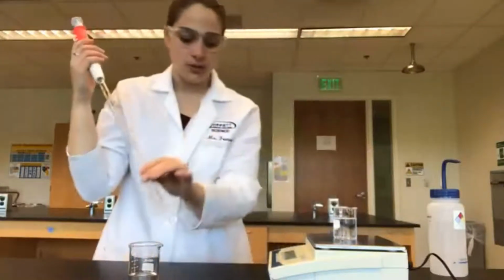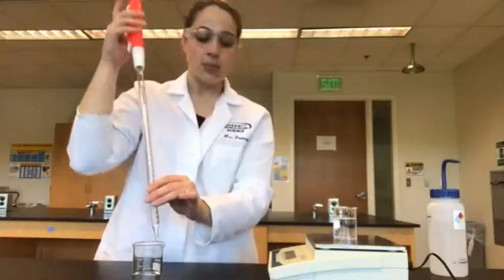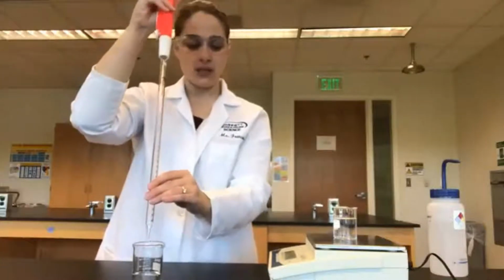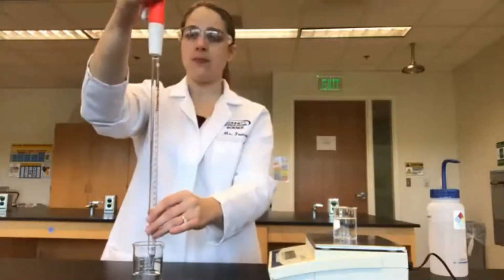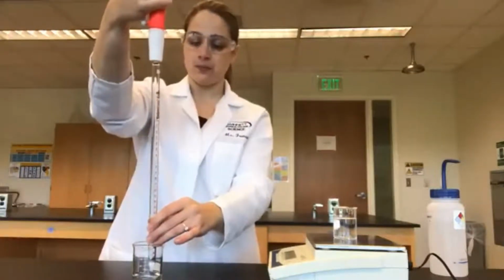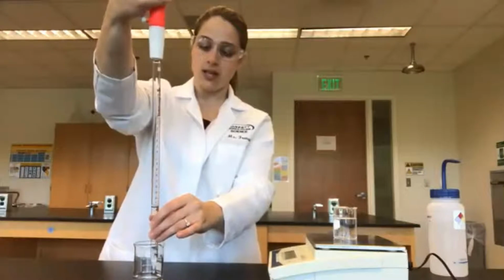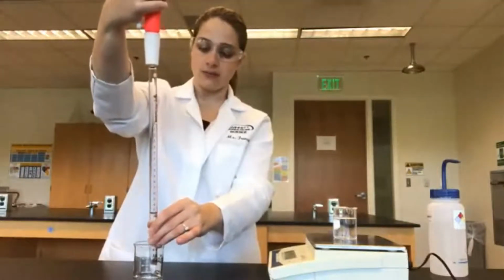That takes us to 67.95 grams. And now our last one. Our last 10 milliliters to take us to 50 milliliters total.